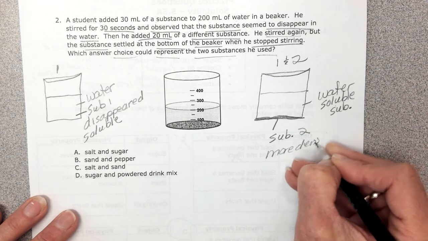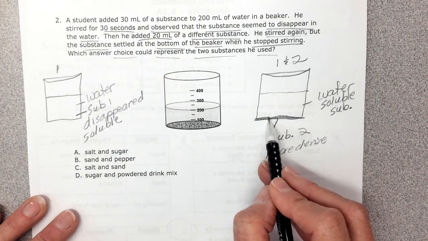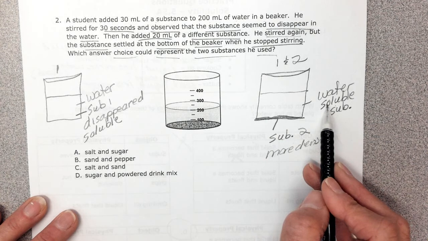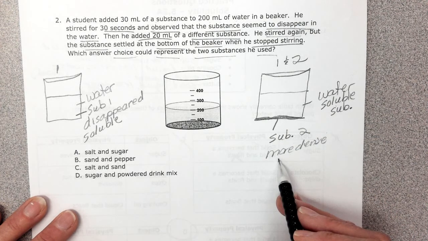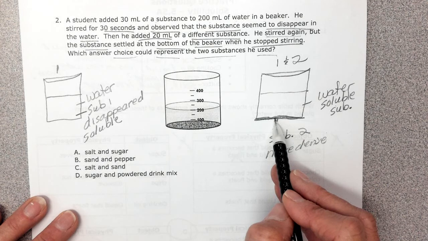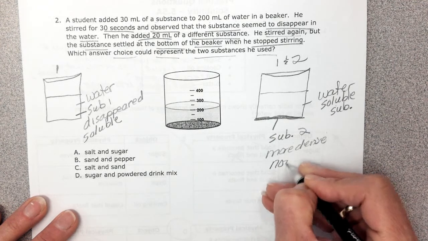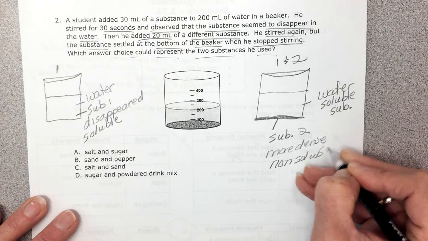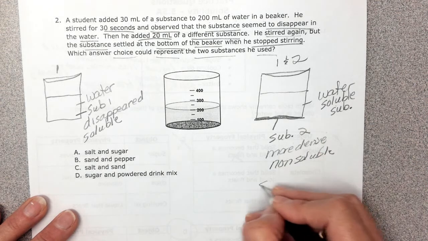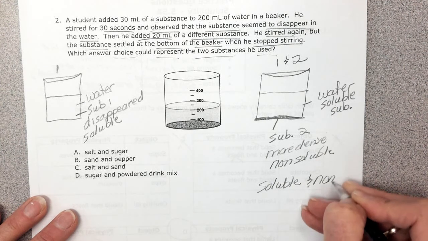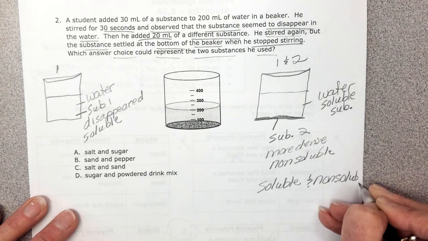And what else do we know if they stirred and it settled at the bottom? What do we know, Ryan? If they stirred and it settled at the bottom, what do we know about substance 2? We know substance 1 is soluble because it disappeared. What do we know about substance 2 besides it's more dense, which I would agree? I don't know. Casey, what do you think? It's not soluble. It's non-soluble. Excellent. So we're looking for a soluble substance and a non-soluble substance.